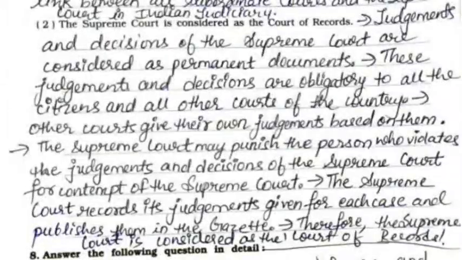Second one, the Supreme Court is considered as the court of records. Judgments and decisions of the Supreme Court are considered as permanent documents. These judgments and decisions are obligatory to all the citizens and all other courts of the country. Other courts give their own judgments based on them.